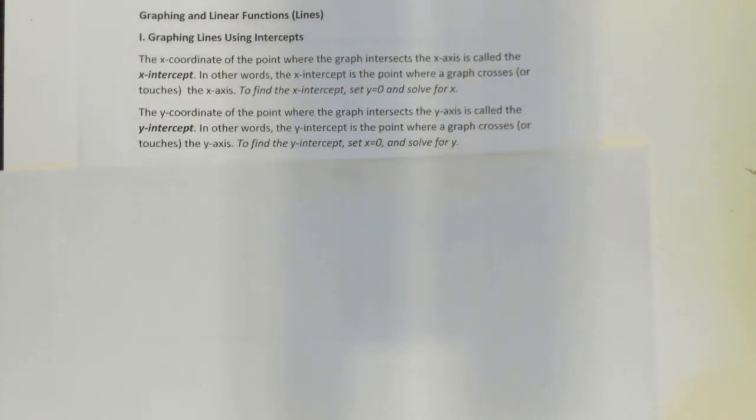Right, let's graph some lines. In the book, in this section, they're going to want us to graph lines using the intercepts. We have the x-intercept and the y-intercept. The x-intercept is the point where the graph crosses or touches the x-axis. The y-intercept is where the graph crosses or touches the y-axis.